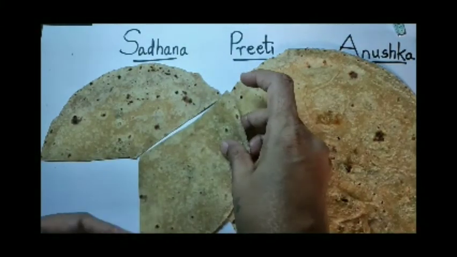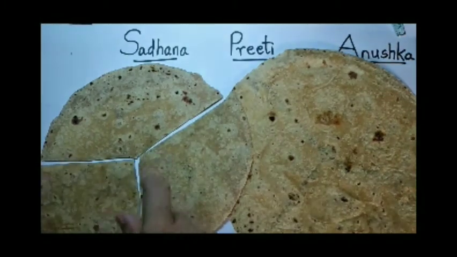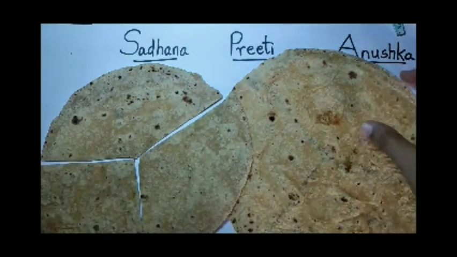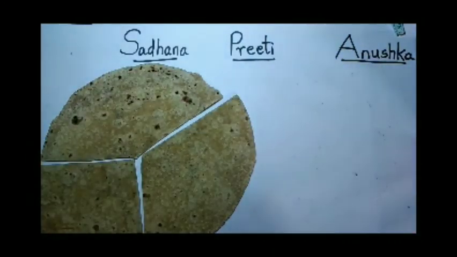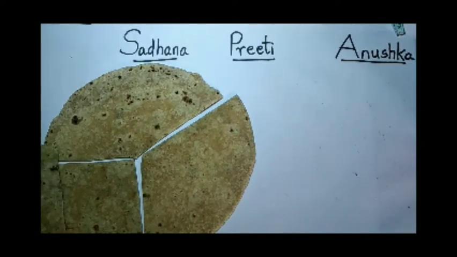So here, as you can see, it is equally divided into three parts. Now we'll divide the next chapati into three equal parts so that it is equally distributed between the three girls, so that all three get equal share of the chapati.